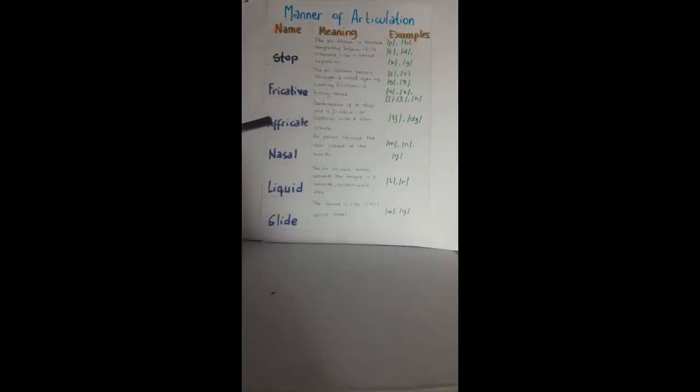Affricate: a combination of a stop followed by a fricative, an explosion with a slow release. The affricates in English are ch and j.